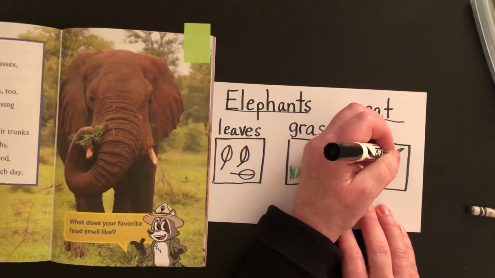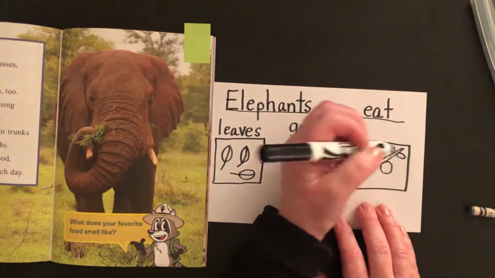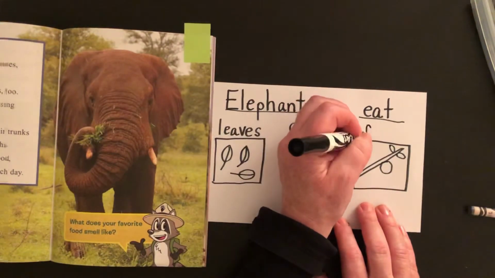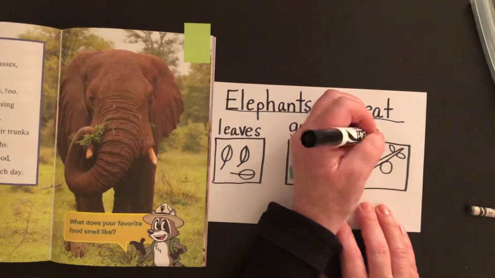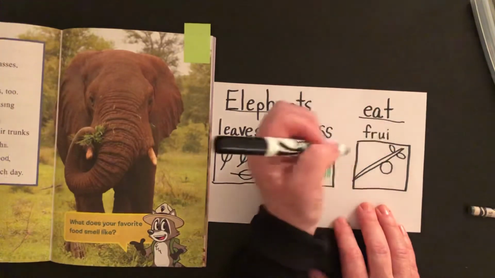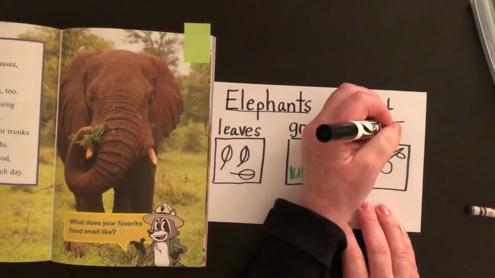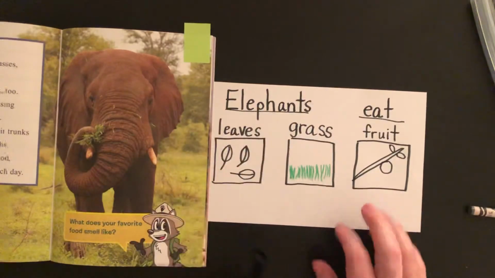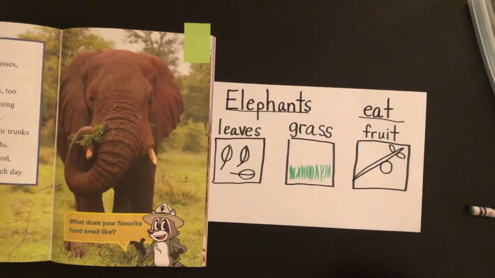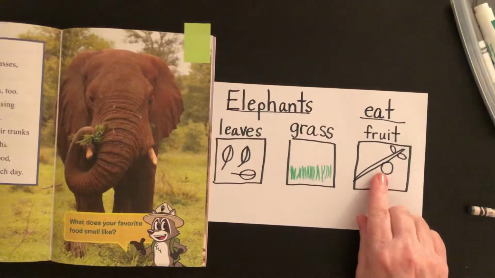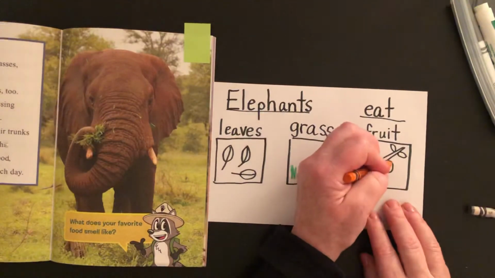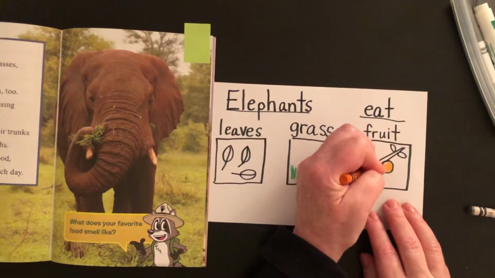Maybe put some leaves on the branch. So I'm going to write fra and put a U and an I for the oo sound, fruit.